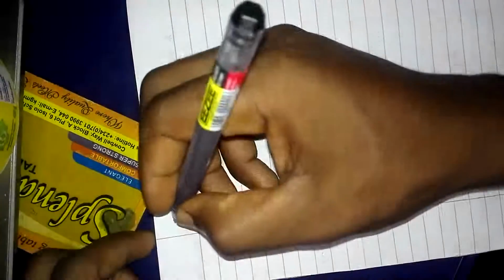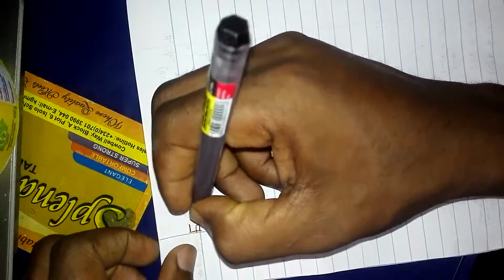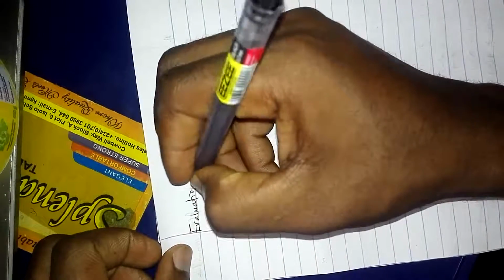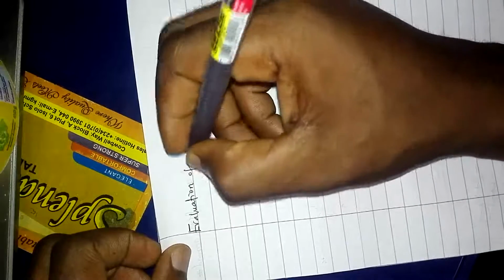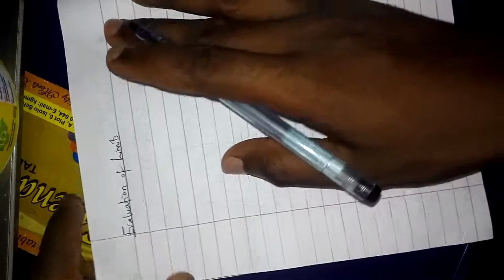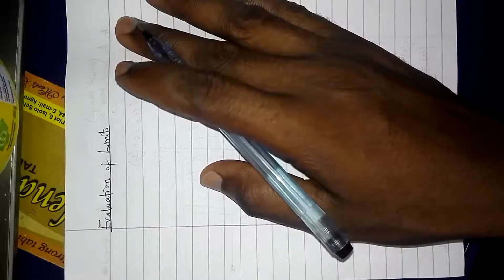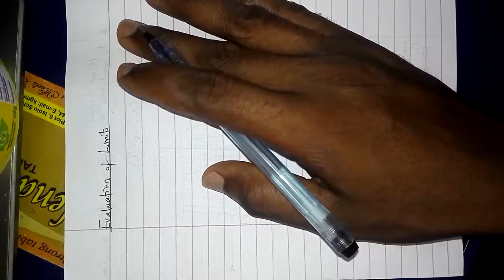So we can now move on to begin to evaluate limits. We'll now begin to talk about evaluation of limits. We look at different methods of evaluating limits. The first method, which is the simplest and the first one you should know, is the substitution method, where we're trying to make a direct substitution.